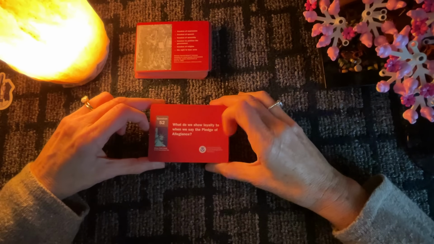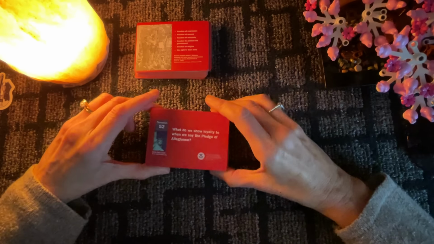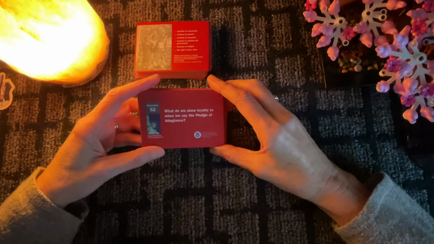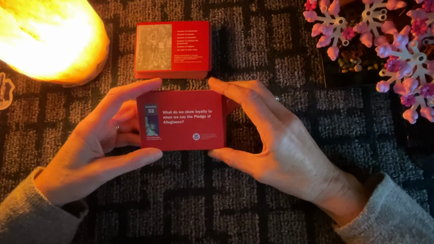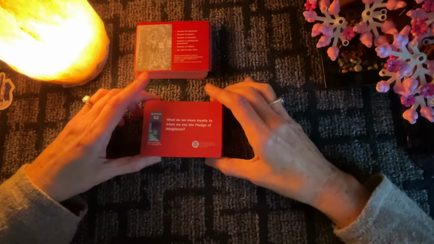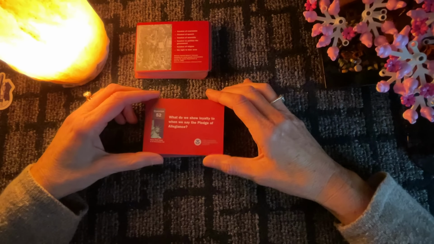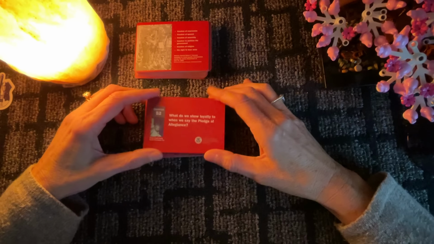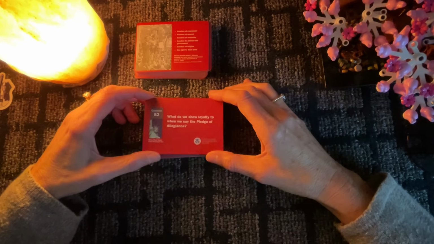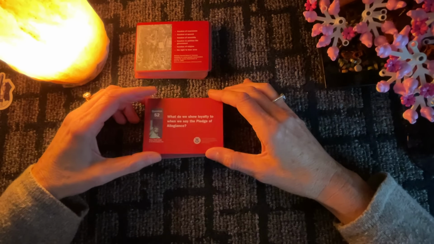All right, this will be the last one because I'm really running out of my cards. What do we show loyalty to when we say the Pledge of Allegiance? To the flag of the United States of America. Sorry, I didn't give you a minute. We used to say it every morning in class. I don't know if they still do or not.